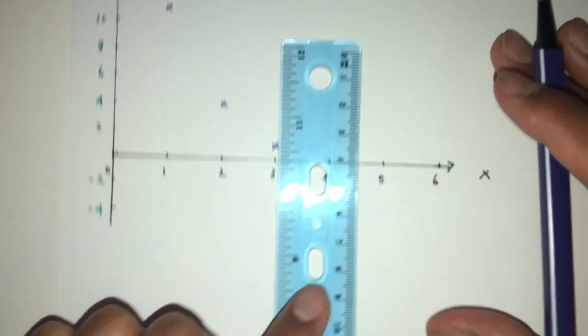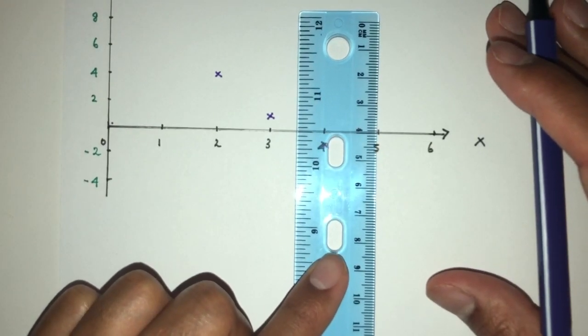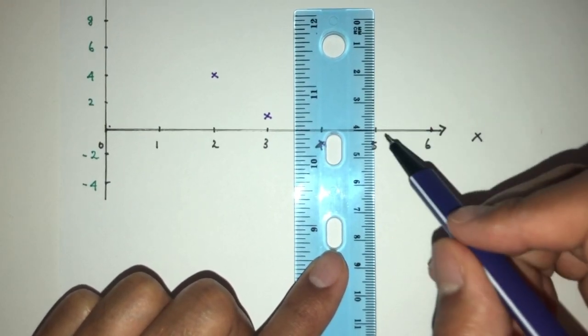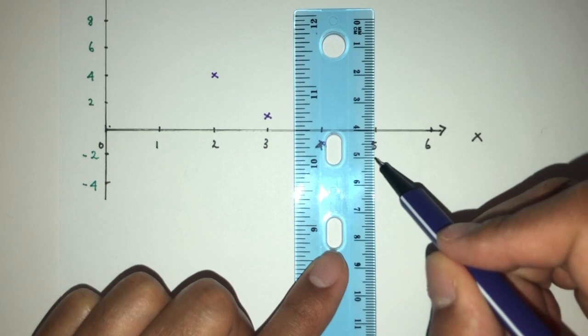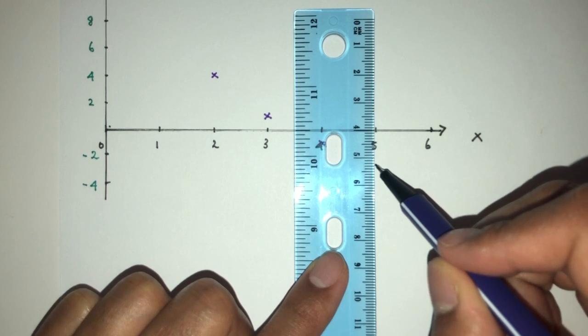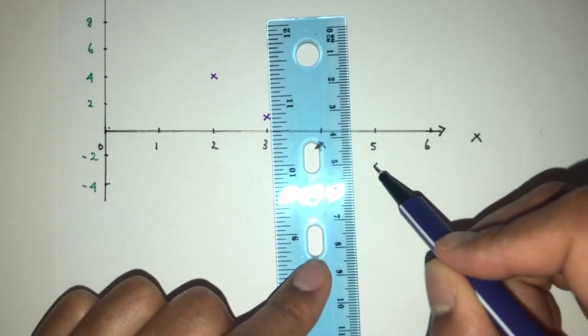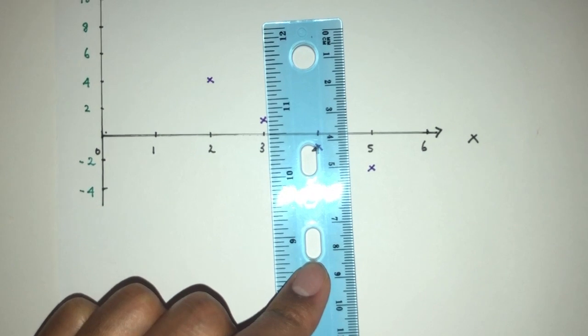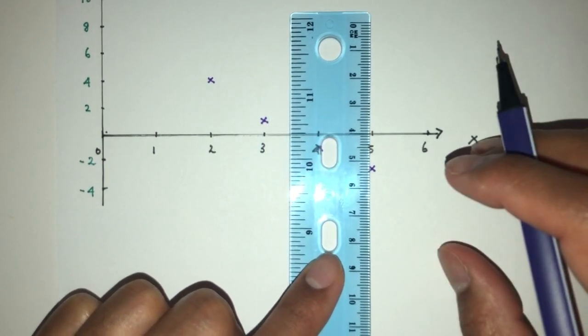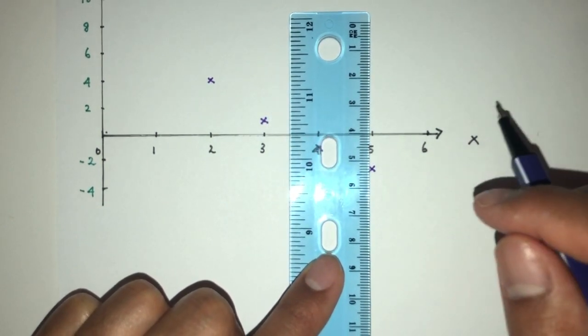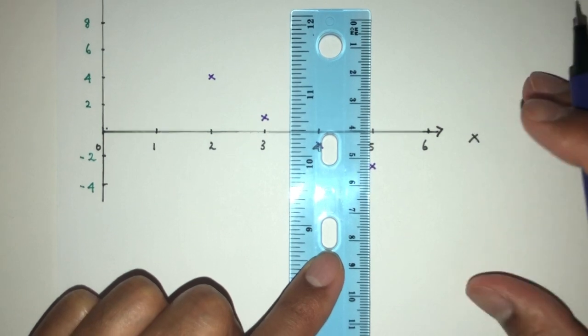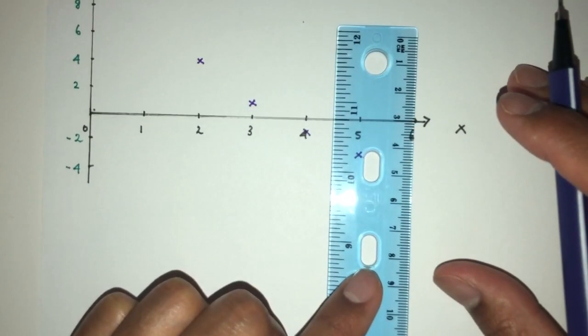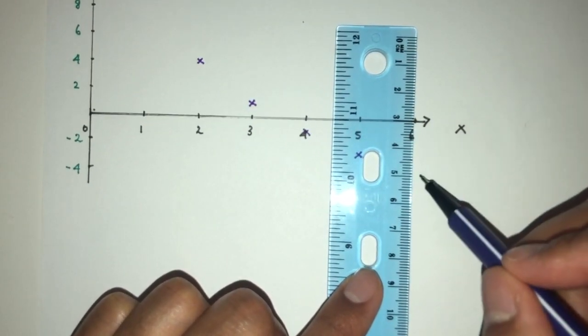When we have 5, -2.6, this is 3, so 2.5 is right here, 2.6 should be right here. And then finally 6 will be -4. The last one is this one.